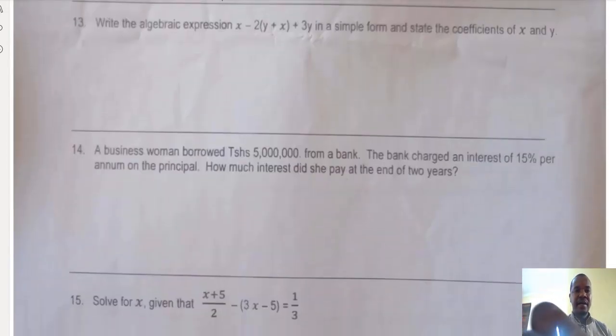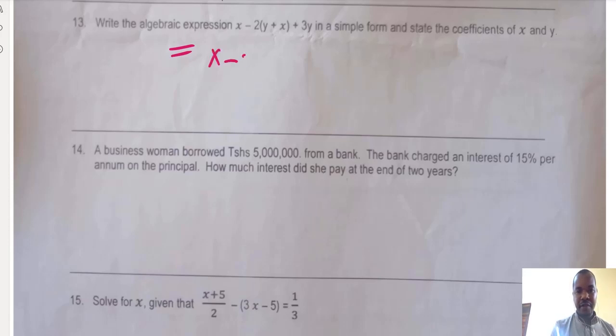Question number 13. Write the algebraic expression x minus 2 in the bracket y plus x plus 3y in a simple form and state the coefficient of x and y. So we are going to combine terms. We are going to say it is x minus 2y minus 2x plus 3y. Collect like terms now. X minus 2x, you get negative x. Negative 2y plus 3y, you get plus y.